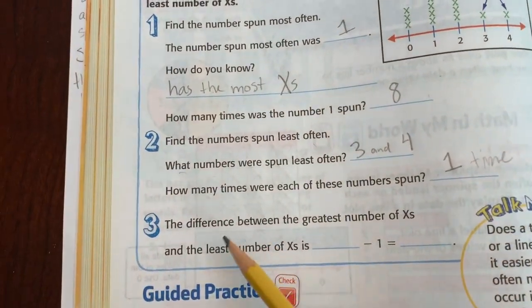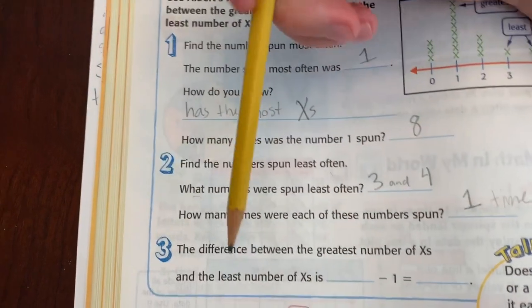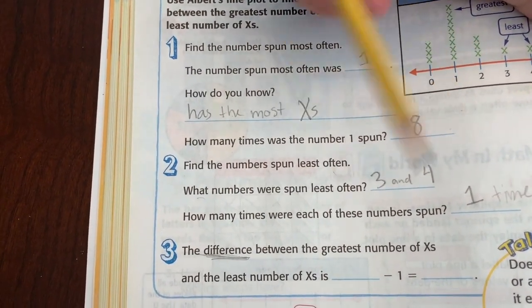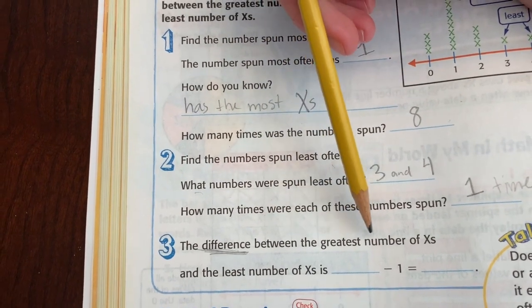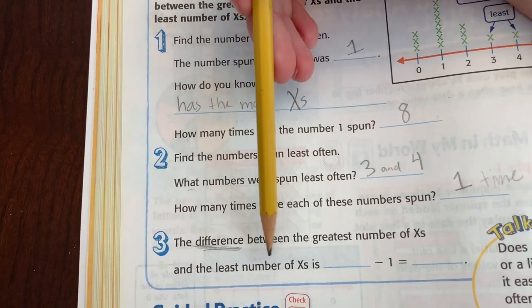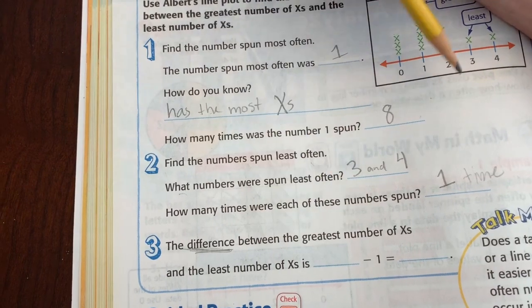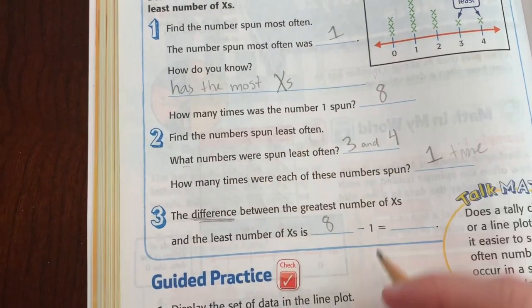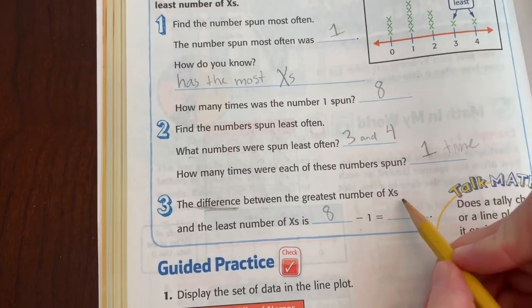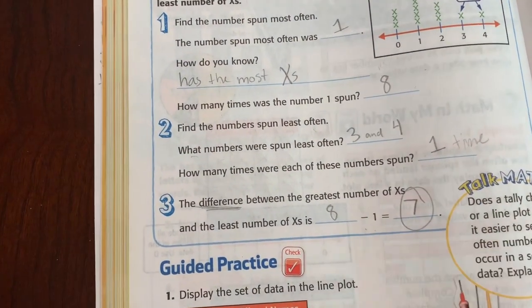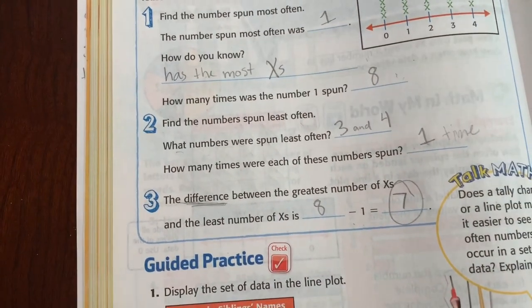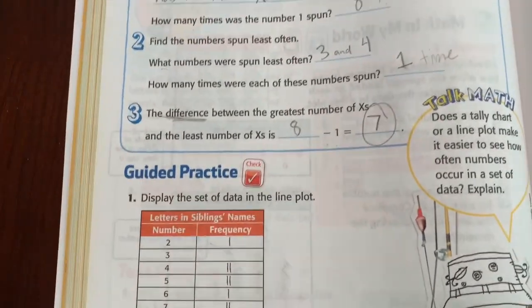All right, and number 3 asks us for the difference, and this is a word that we know. Difference means we are going to subtract. The difference between the greatest number of X's and the least number of X's is blank. What was the greatest number? 8 minus 1 equals 7. The difference between the greatest and the least is 7 X's. All right, we're doing great.